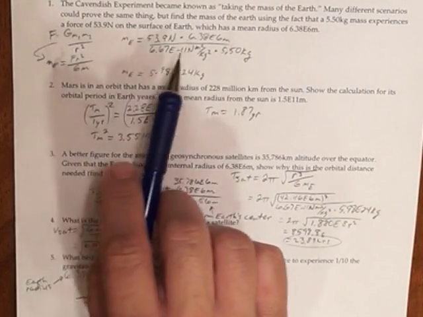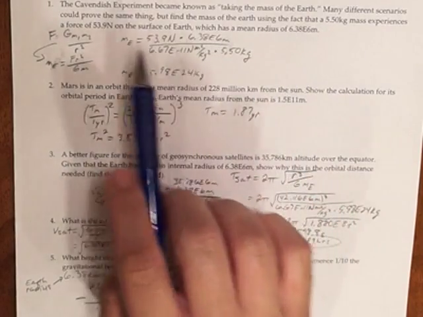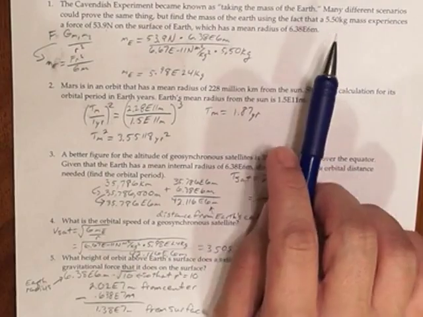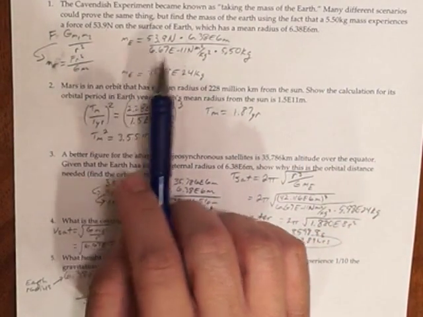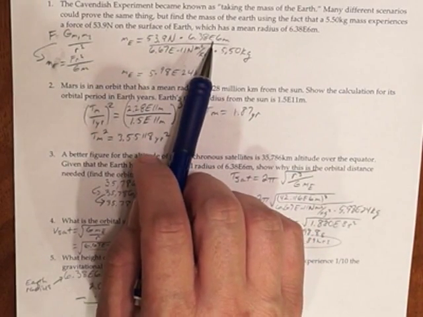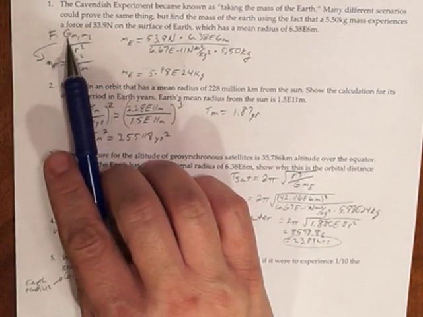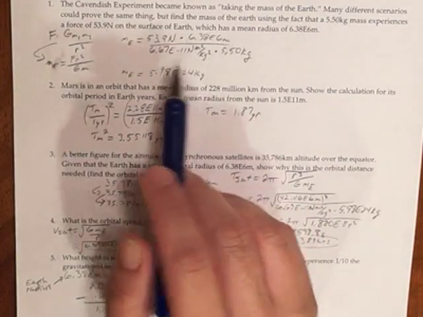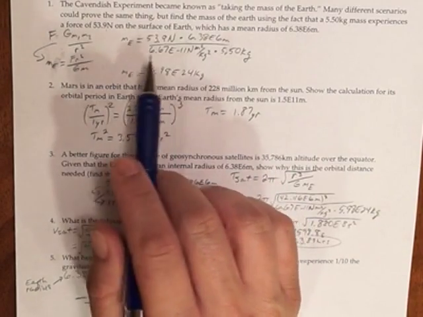You are being asked for the mass of the Earth, and you're given the force that a certain mass has. We also know the radius of the Earth, which is a given. And we know the value for capital G, the gravitational constant, which is what Cavendish found. So that's a given. It's on the board. You can have it anytime you want.